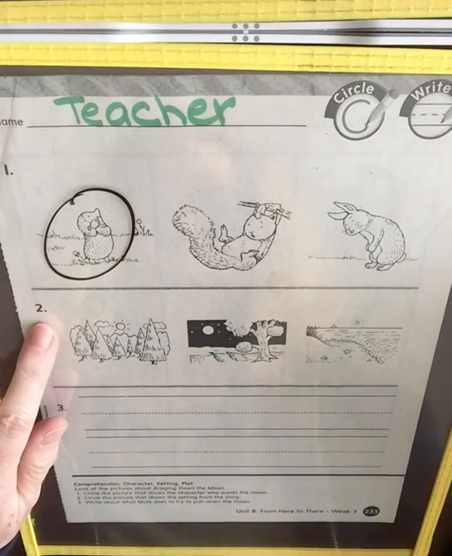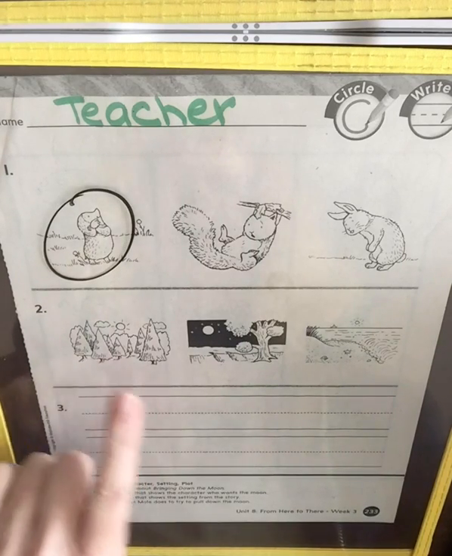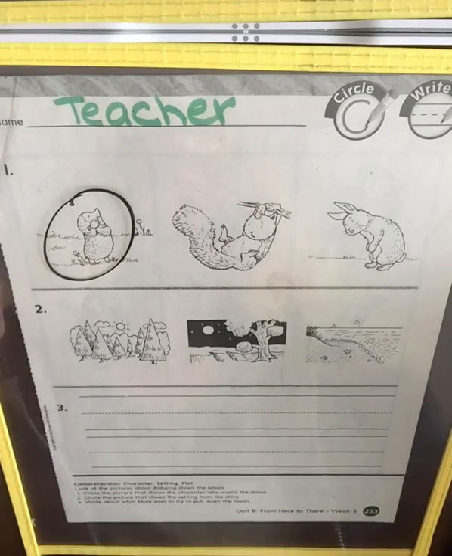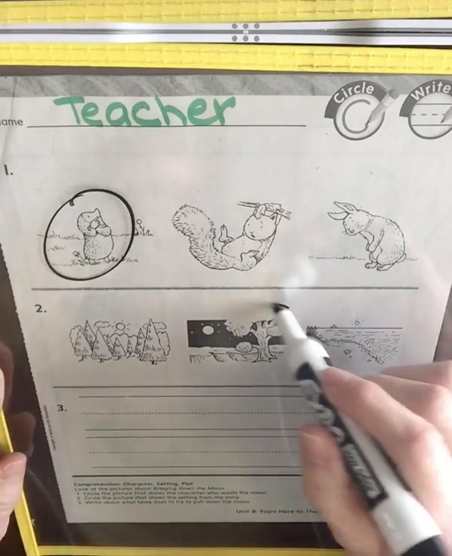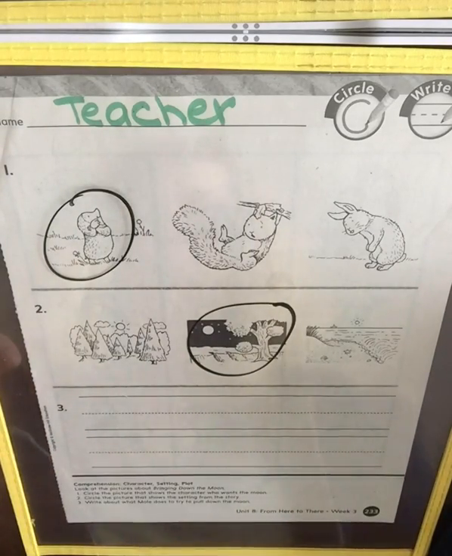Question 2 says, circle the picture that shows the setting from the story. So we have a forest in the daytime, a forest in the nighttime, or the beach. And it was the forest at the nighttime. And question number 3 says, write about what Mole tries to do to pull down the moon.